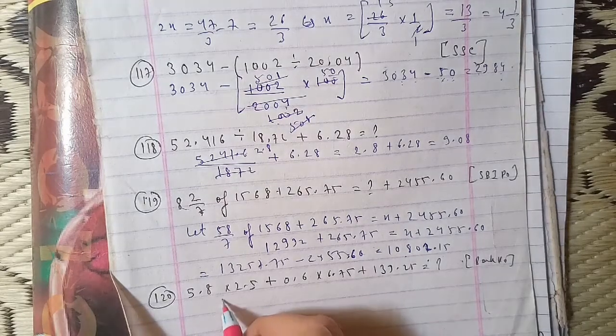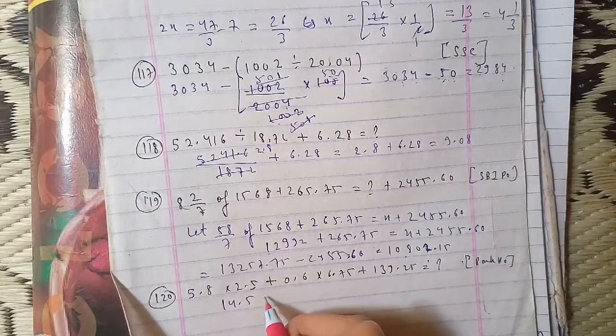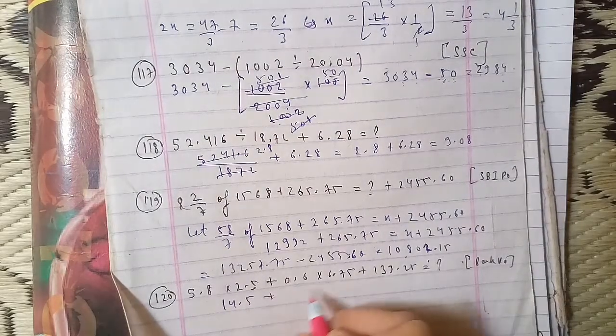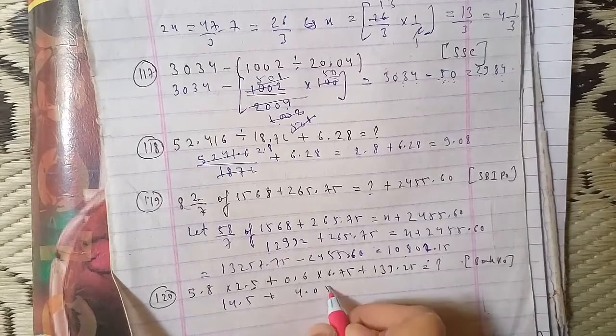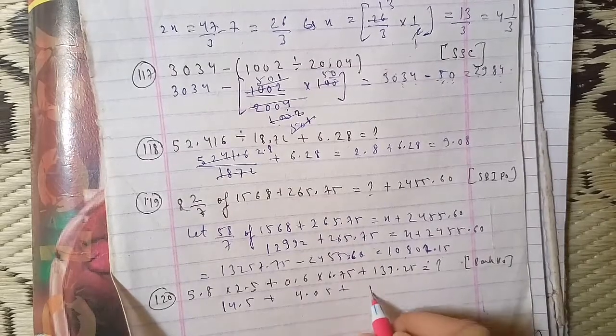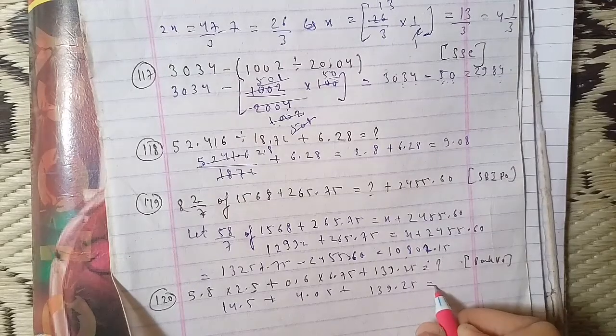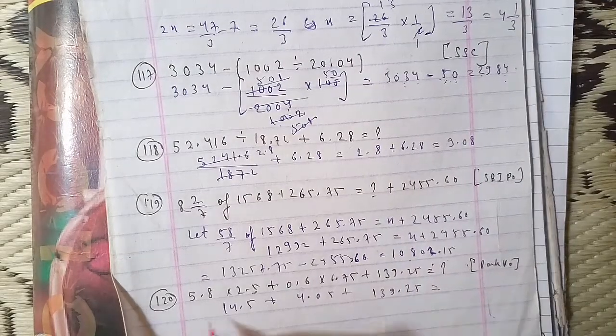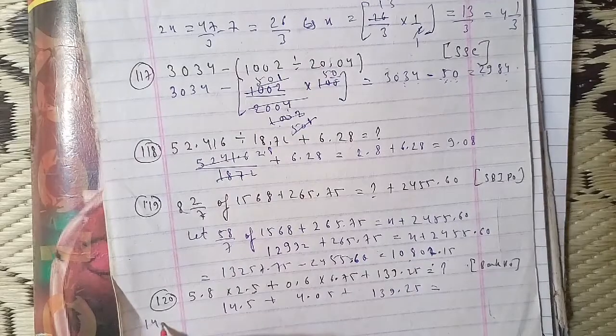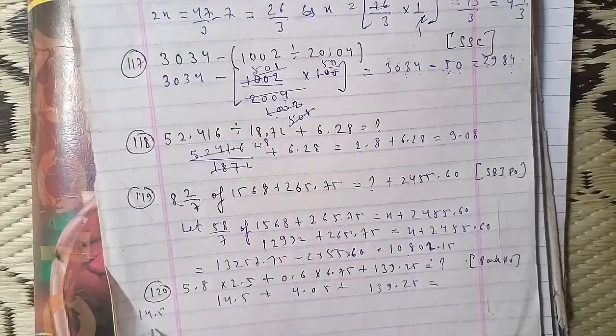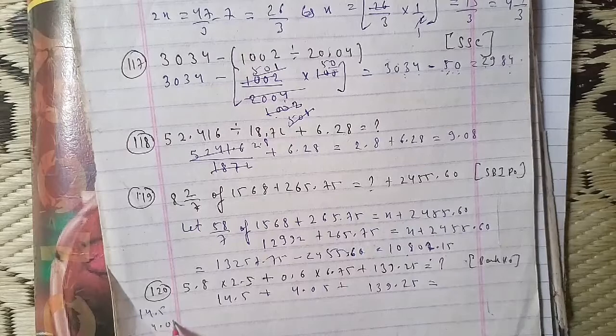plus 4.05 plus 139.25, which equals, when we add it here, 114.5, 4.05 and 139.25.